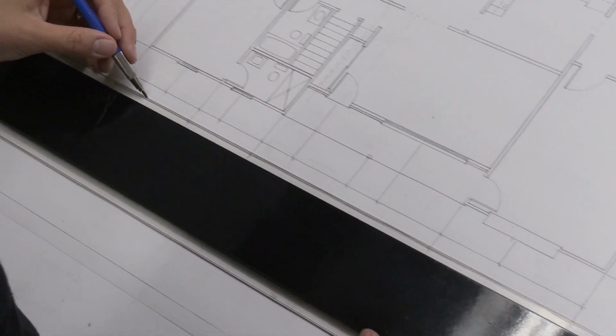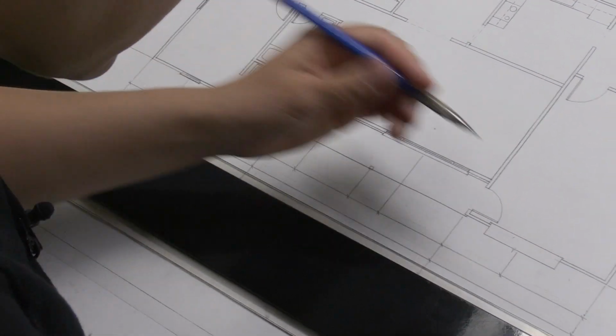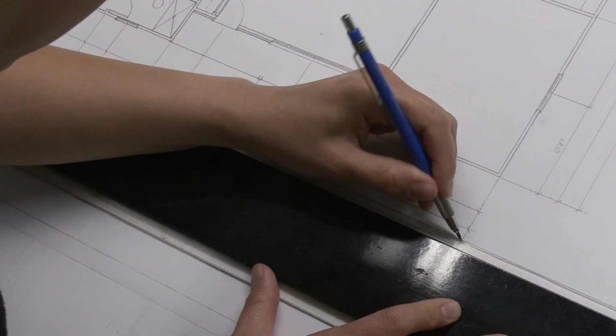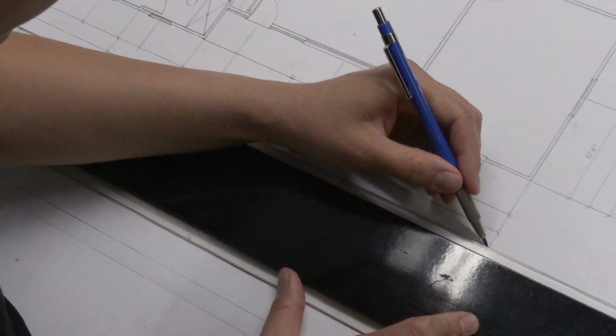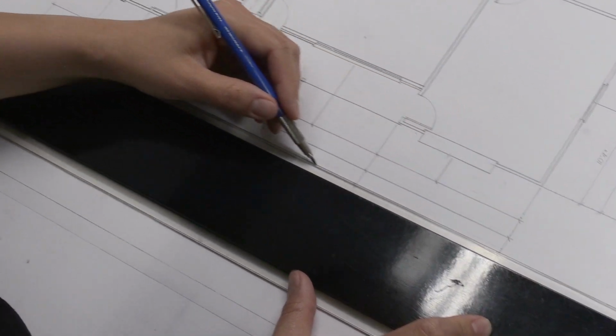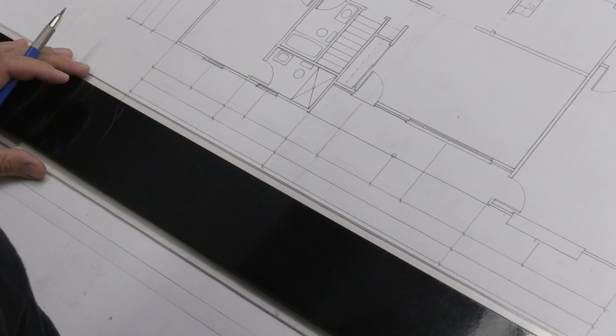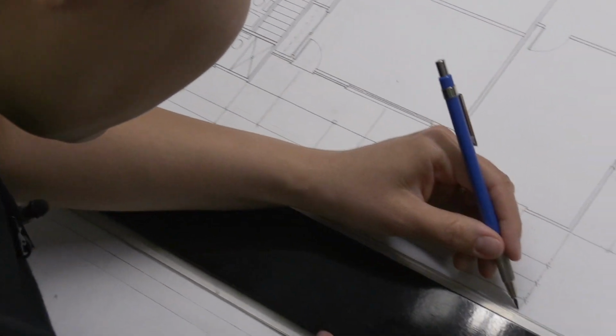And it's very important to have your guidelines before you write down the numbers, all the dimensions, because it's easy to read and it looks neat.